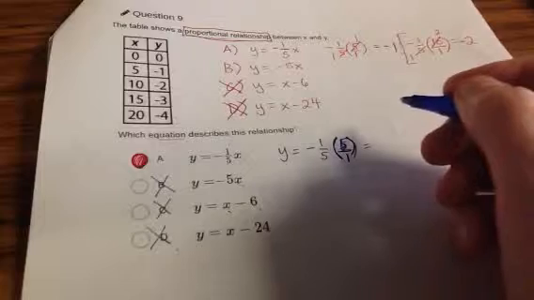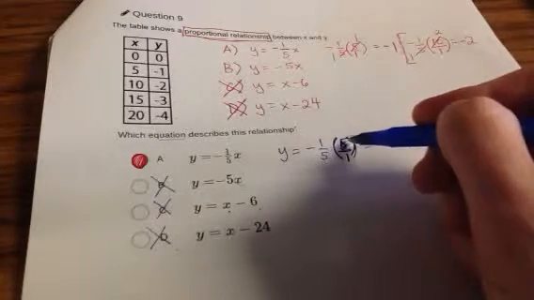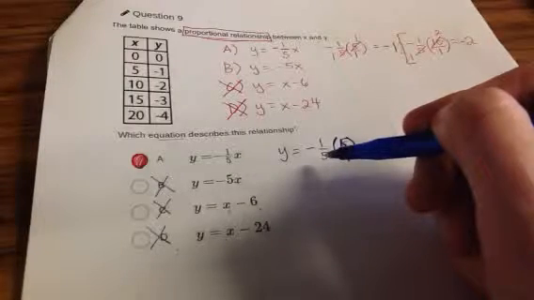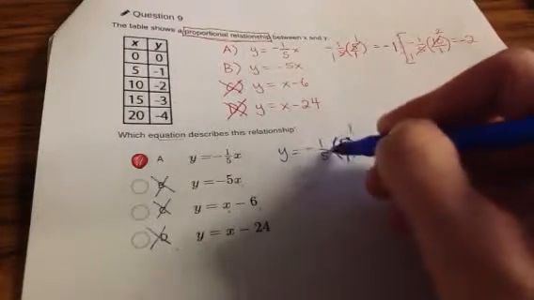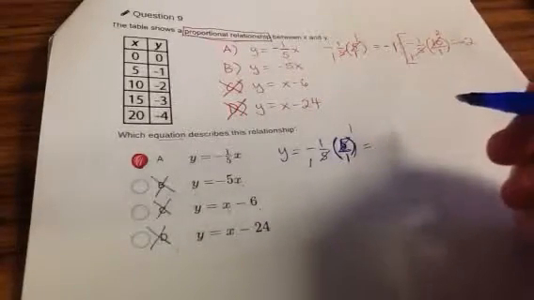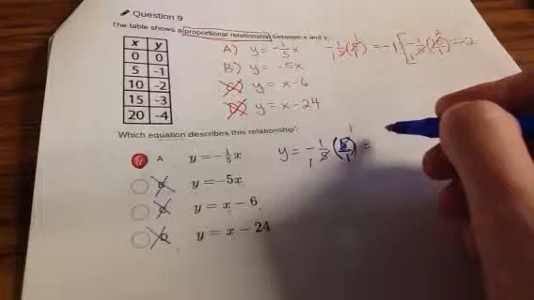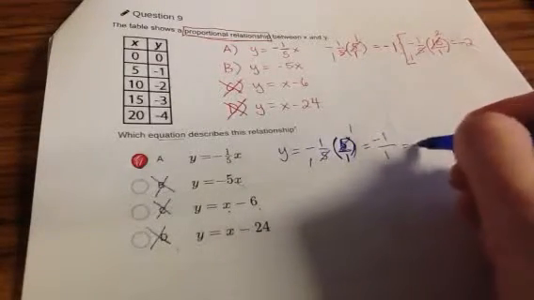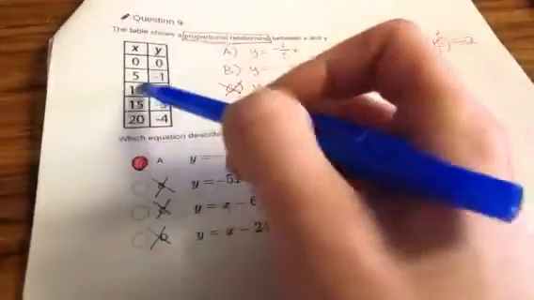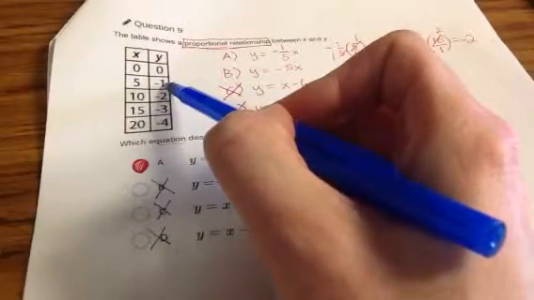Or we could do factor bubbles, right? We could just make 5 over 5 what? 1, right? Divide by 5 on both sides. Make these 1. Negative 1 times 1 is negative 1. Negative 1 over 1 is simply negative 1. Does that show up in our table? It does. Okay, so we know this one's good to go.